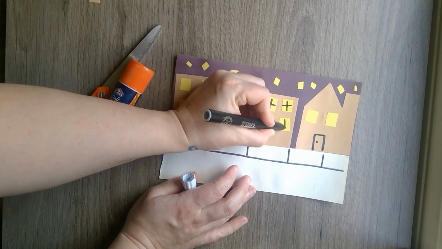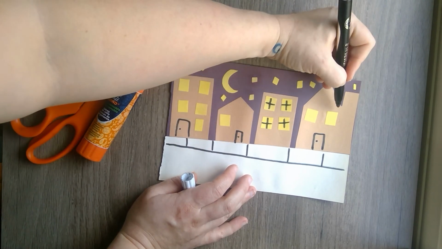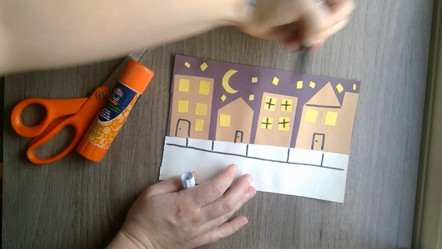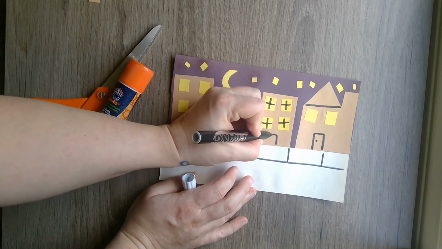So I'm just going to add some window panes to one of my windows. I'm going to add a line to my roofs. I'm going to add one more door.